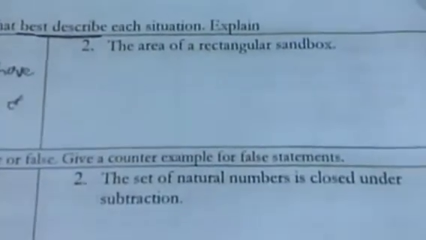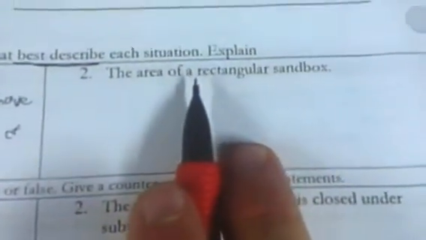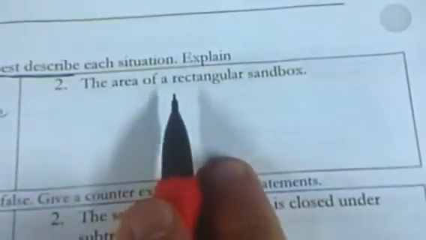Alright, second thing, the area of a rectangular sandbox. Well, in order to answer that, we need to know the formula for the area of a rectangle. Formula for the area of a rectangle is just the length times the width. As long as the length and the width are not irrational numbers, now that's what we're assuming here. We probably needed a little bit more information to answer this question, but let's assume that the length and the width are rational numbers. Then, if you multiply 2 rational numbers together, your answer is going to be a rational number.